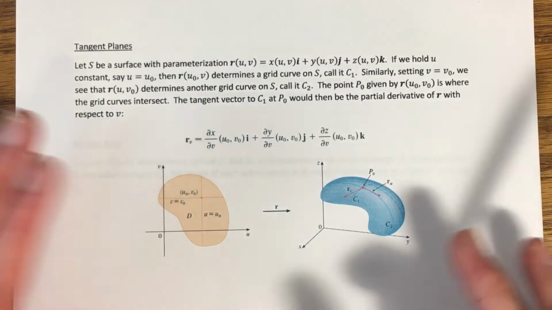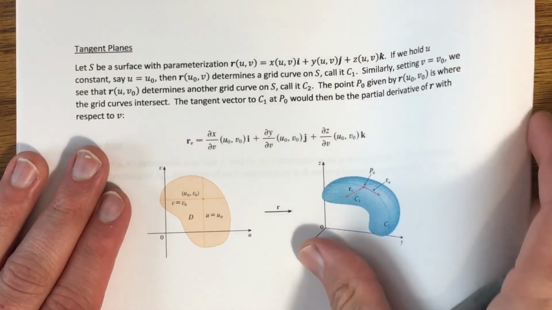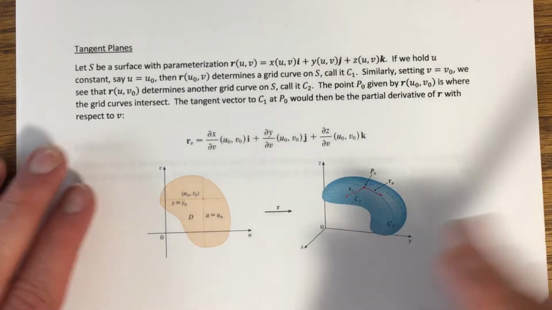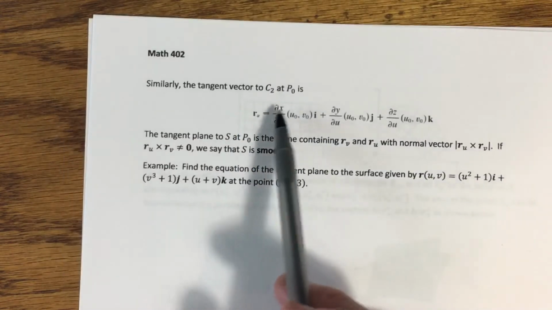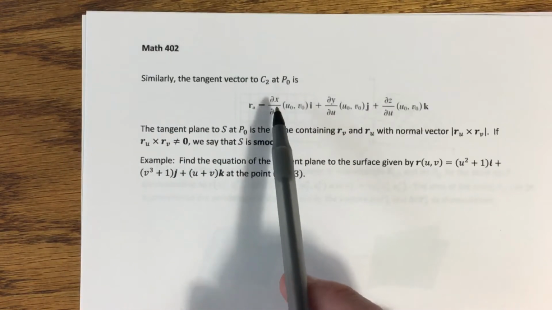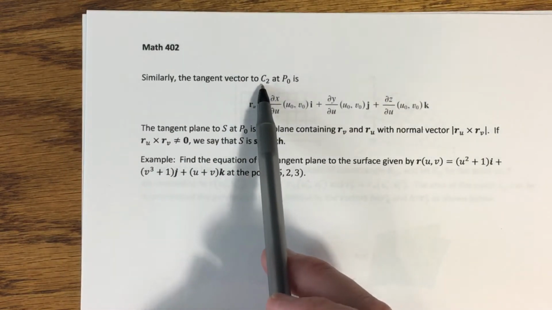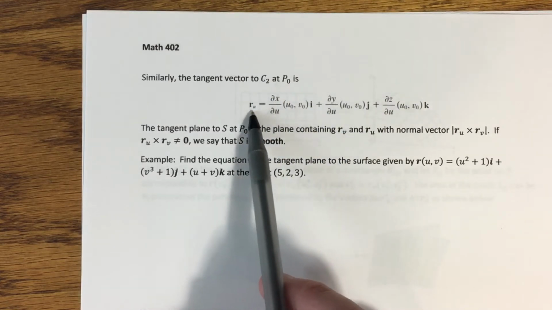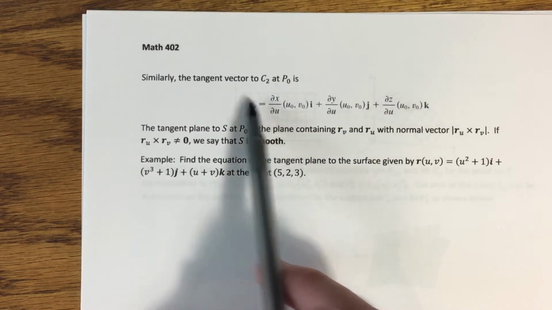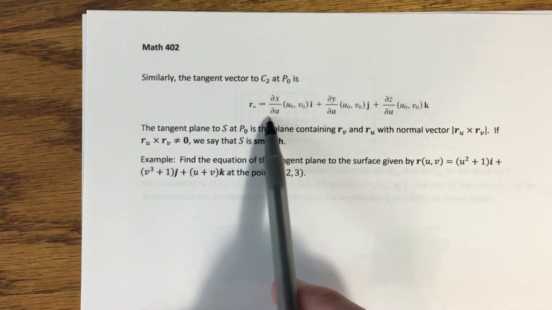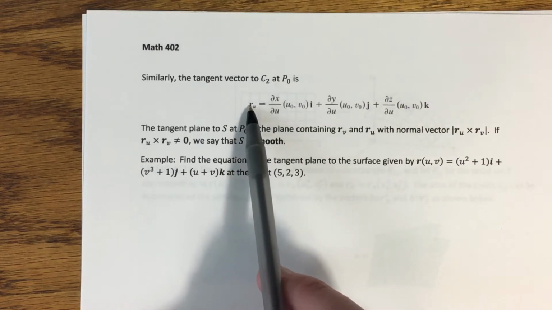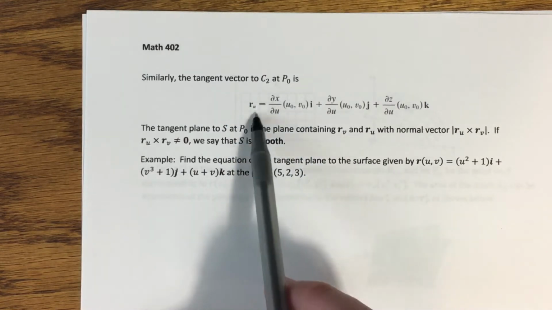Okay, I want to repeat that process, but instead of holding u constant, I want to hold v constant. So if I were to do that, following similar logic, I'd get a second grid curve, C2, and a tangent vector to C2 is going to be given by the derivative of that vector function with respect to u.